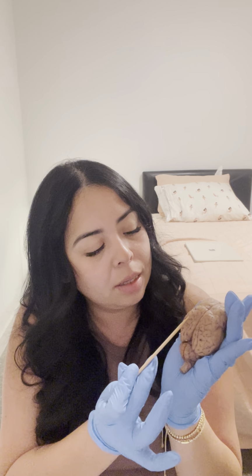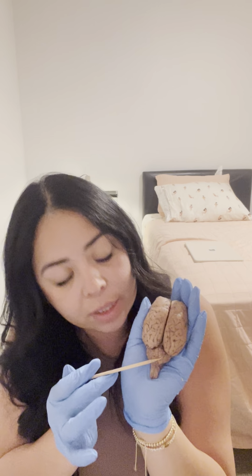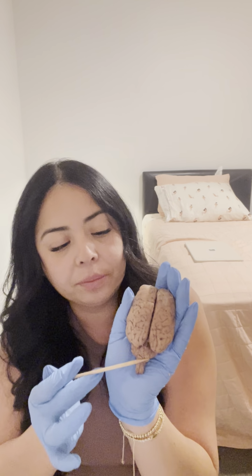And then these little areas here where it looks like it's bulging, that would be the gyri. And all these little lines or indentations, those are the sulci. They look like little valleys. And then this part in the middle here, that's the longitudinal fissure, and it separates the right and left hemisphere of the brain. And then we have the cerebellum right here.